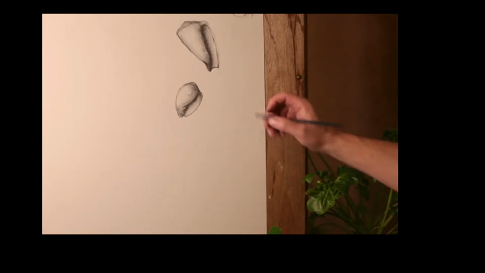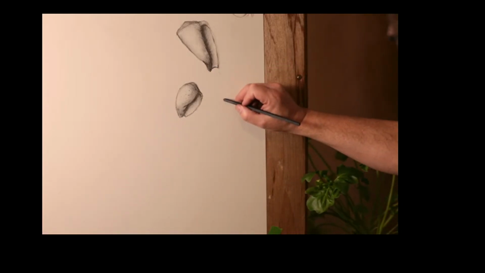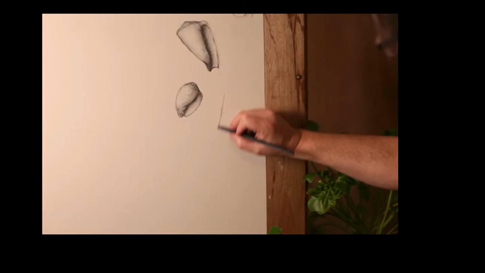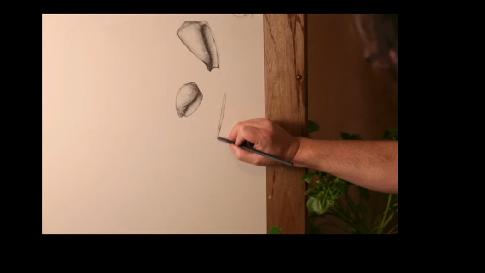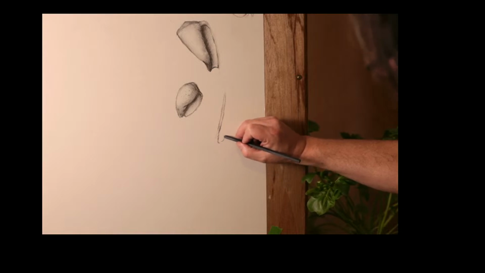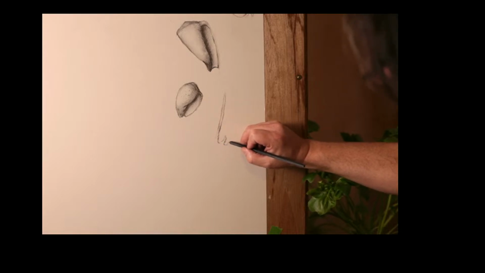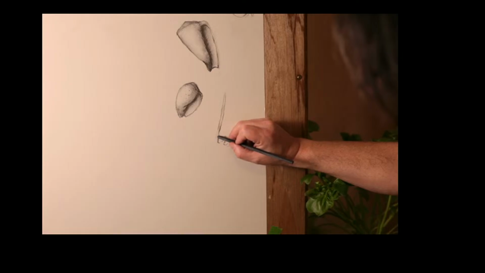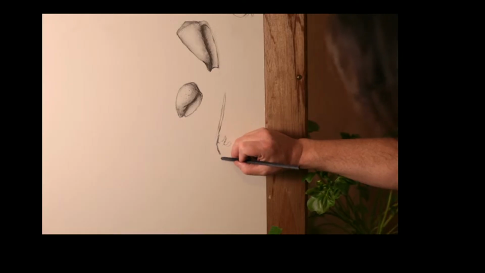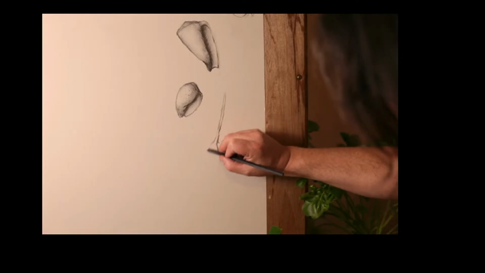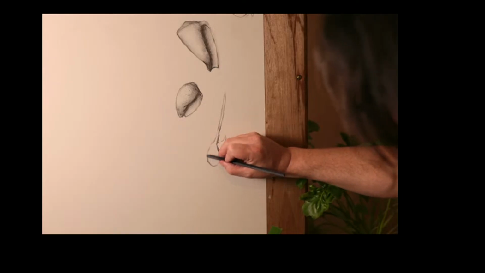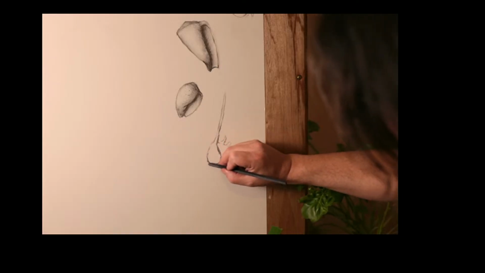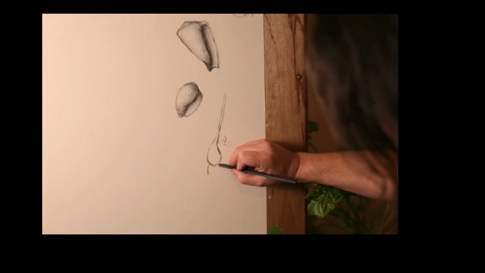But I'm going to go ahead and do this one. I've only been doing it for about 40 years. Actually, I'm going to do it this way first. So it's kind of like an auger shell. Never done this in charcoal.